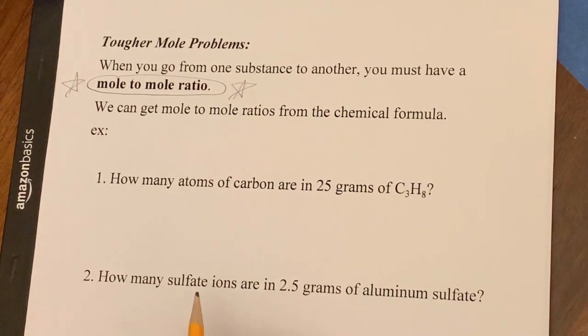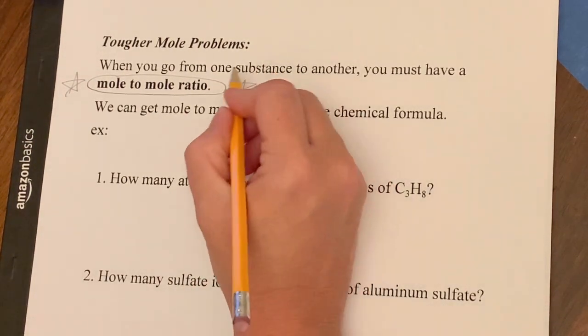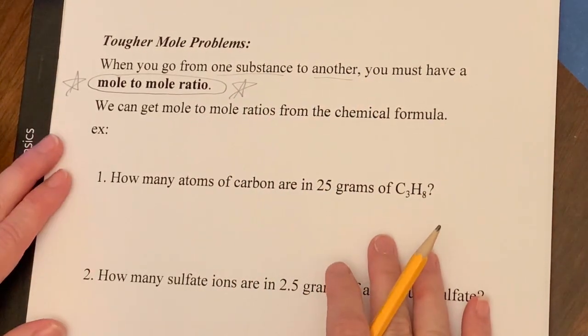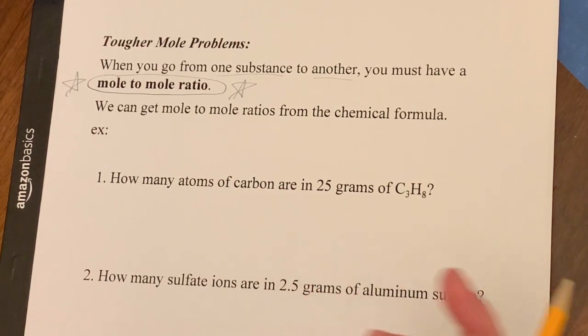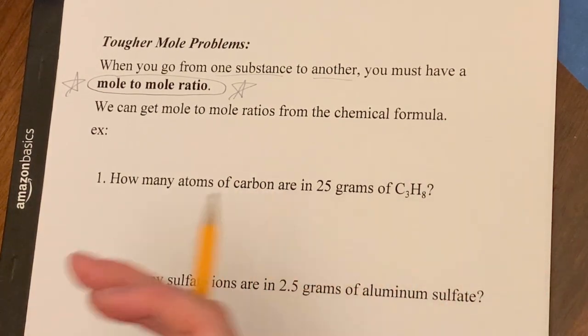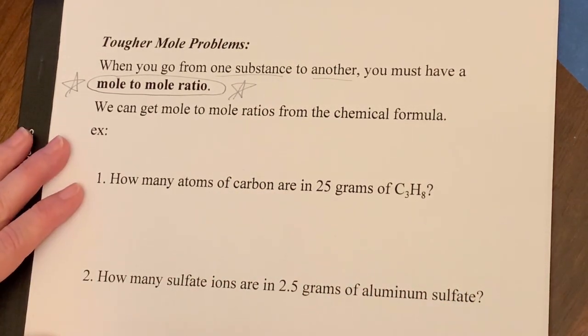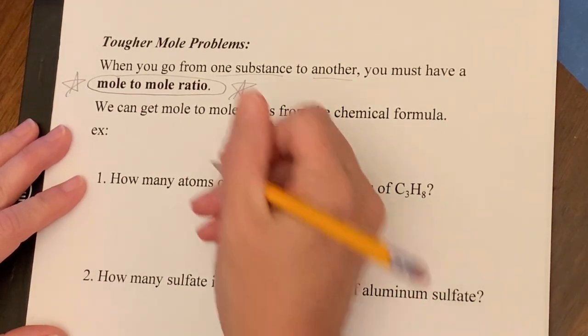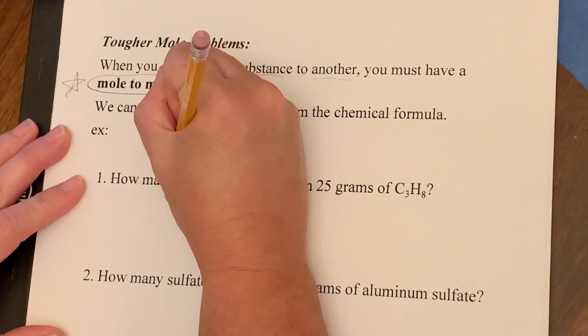You use a mole to mole ratio anytime you're going from one substance to another. So if you start by talking about a certain molecule and end talking about a specific atom, you're going to need to use a mole to mole ratio. For now, we're going to get our mole to mole ratios from the chemical formula itself. So let's look at an example.